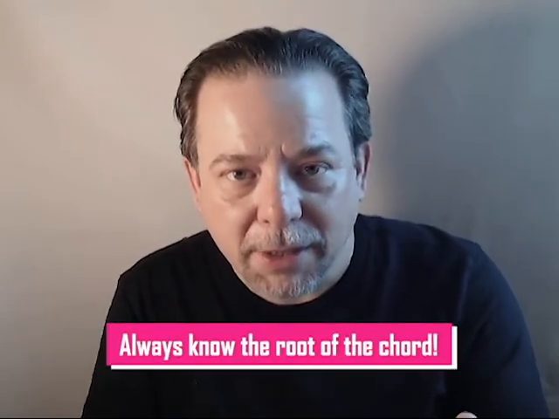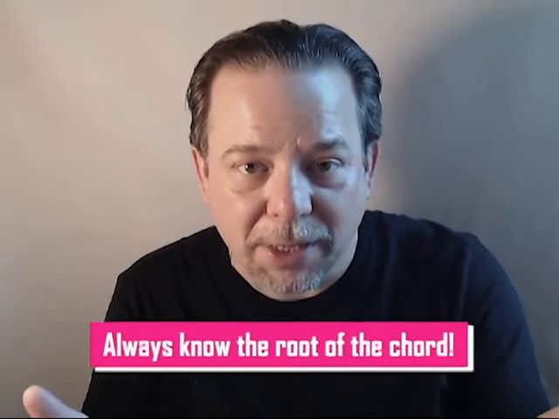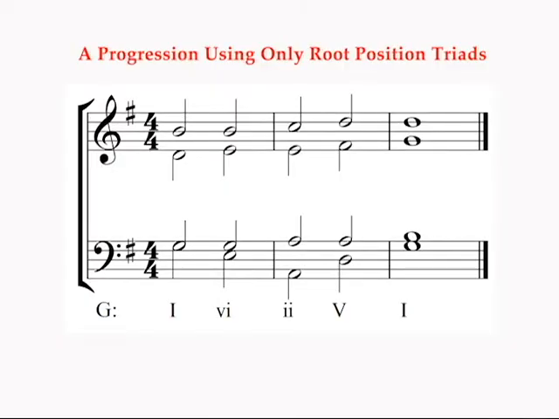Now here it's easy because we're dealing with root position chords, so it's in the bass. But when we start to talk about inversions, then it gets a little bit more tricky. But since we have to start somewhere, and since when we looked at triads we looked at root position first, it makes sense that from a part writing standpoint, we would begin by looking at only root position triads. Let's listen to this progression.